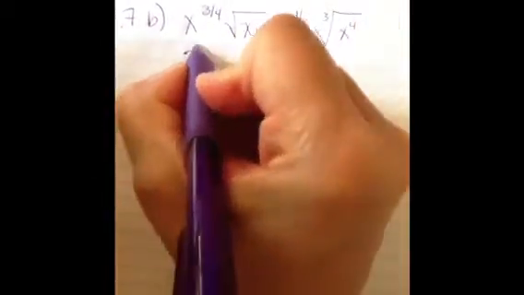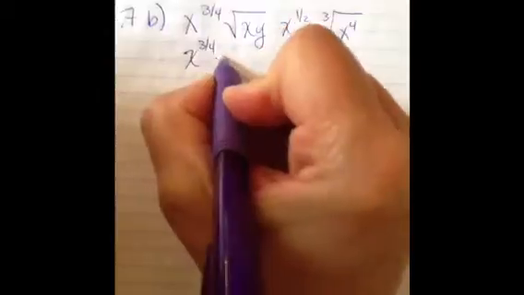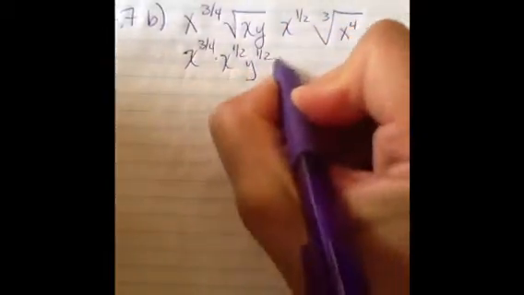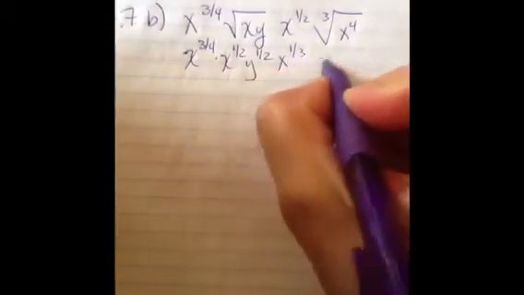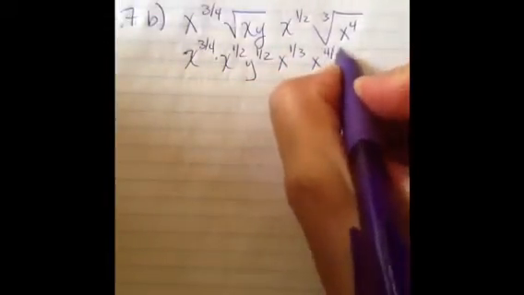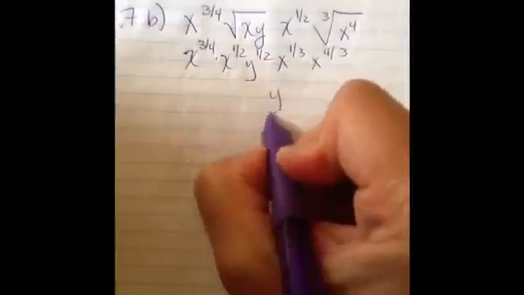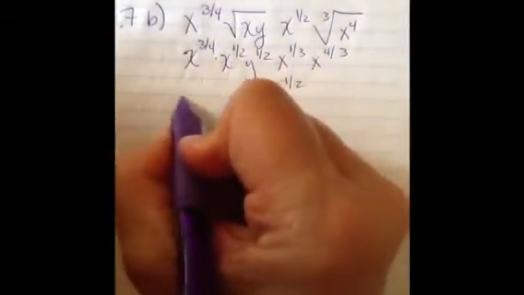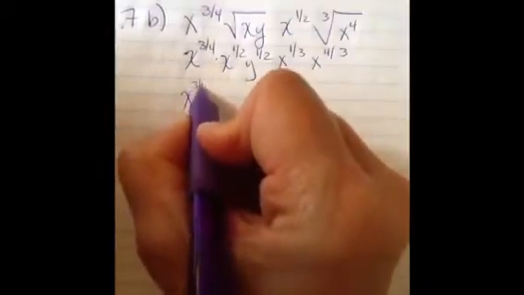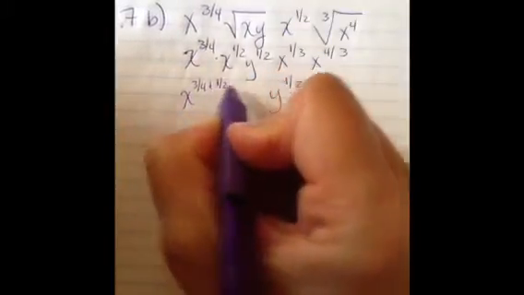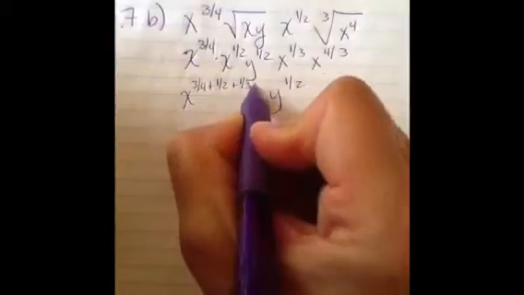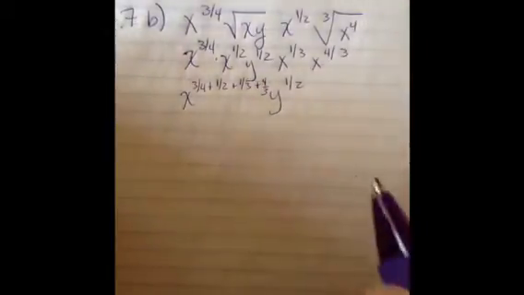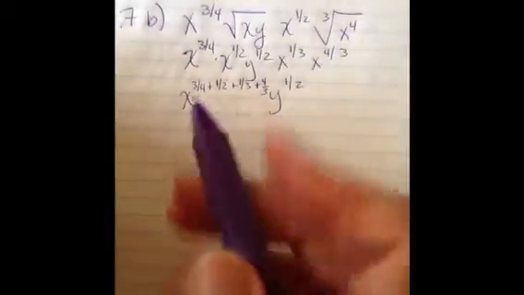All right, the best way to simplify this is to put everything in fractional exponents. So what I've got here is x to the 3/4 times x to the 1/2, y to the 1/2 times x to the 1/2 times x to the 4/3. Now there's only one y, so we're going to leave it alone. These are all the same base. So now what I have is 3/4 plus 1/2 plus 1/3 plus 4/3. And so now we have to add all these fractions together.